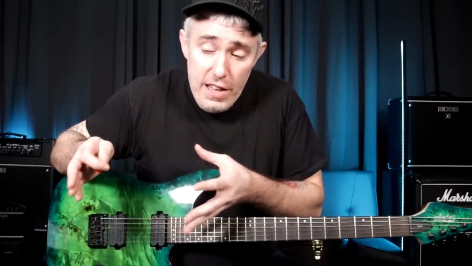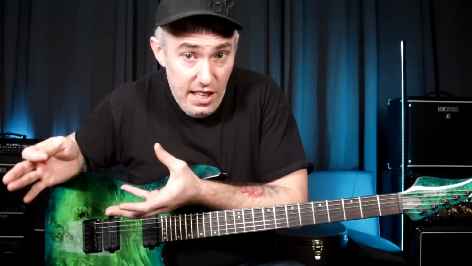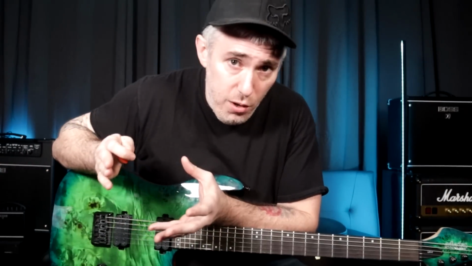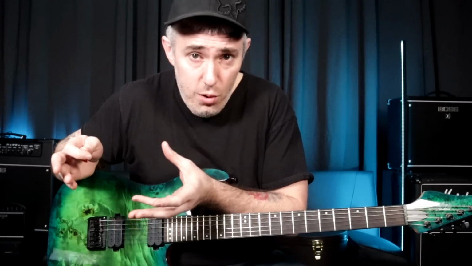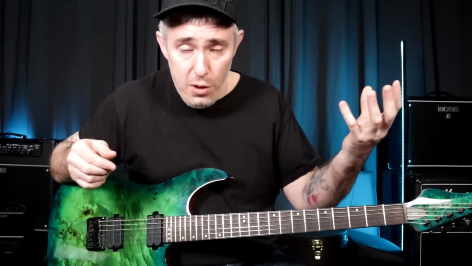All right, so right there I was sticking to just the in-key chords: D minor chord, B flat major chord, A minor chord, all part of the key. So sticking to just the diatonic chords, that's going to result in a more melodic type of sound.